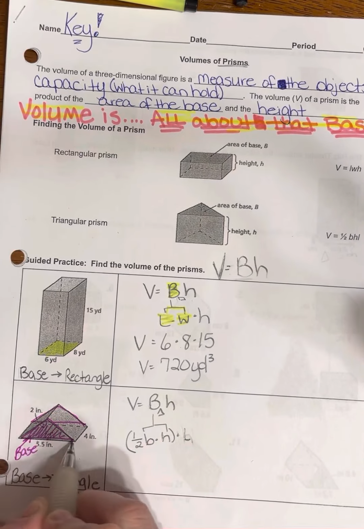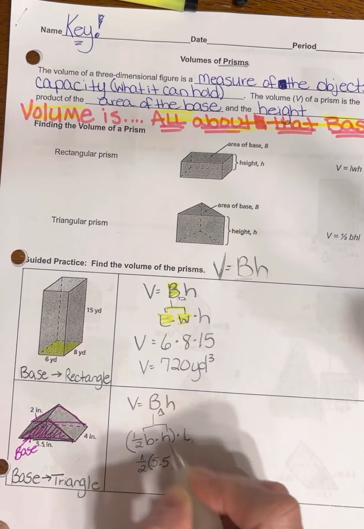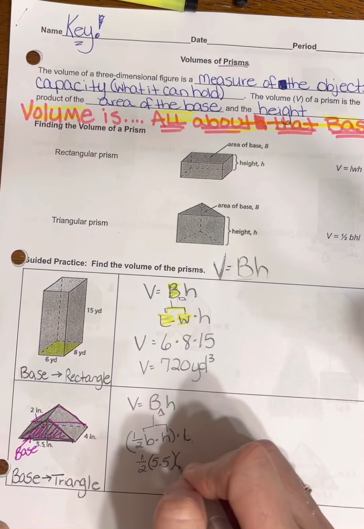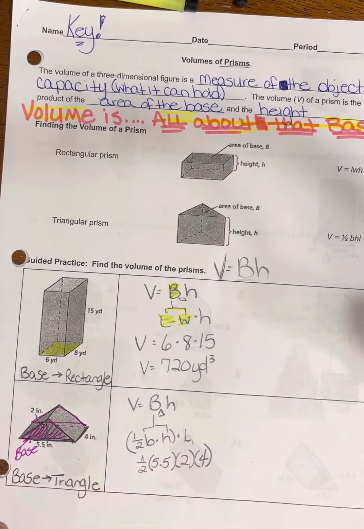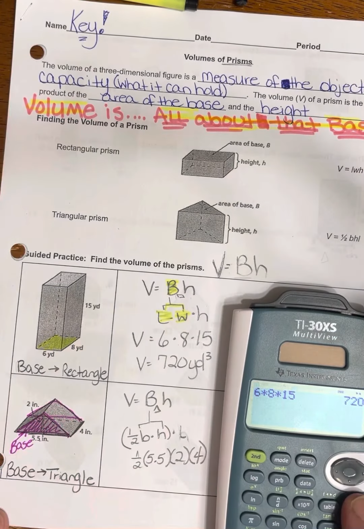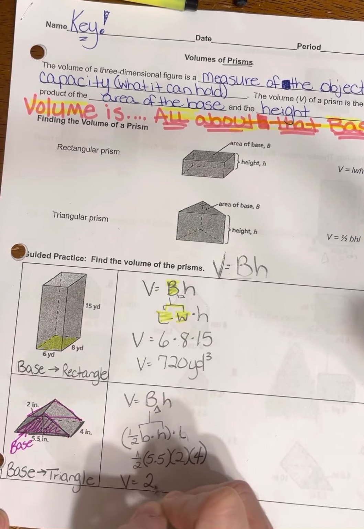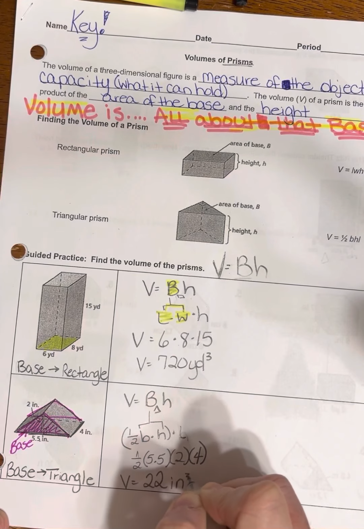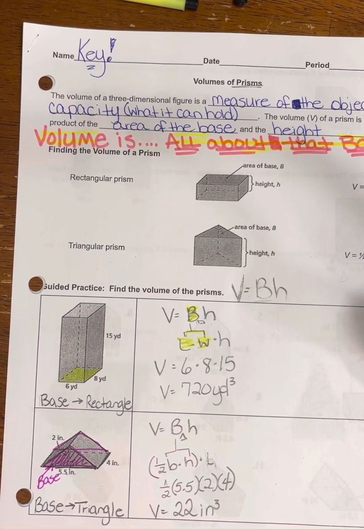So 1/2 your base, 1/2 of 5.5, times my height here, which was 2, times this other side right here, which is 4. I'm going to put that in my calculator. So V equals 22 inches cubed. Okay, I'll give you a second to copy that down. I'm going to check my calculator one more time.